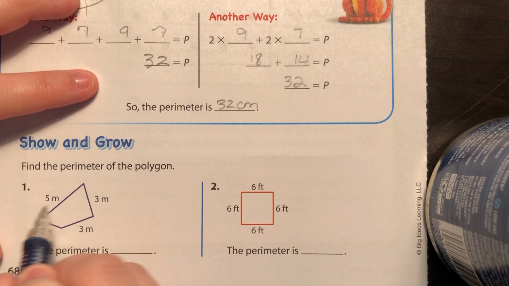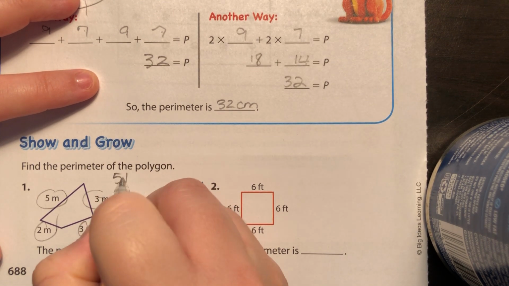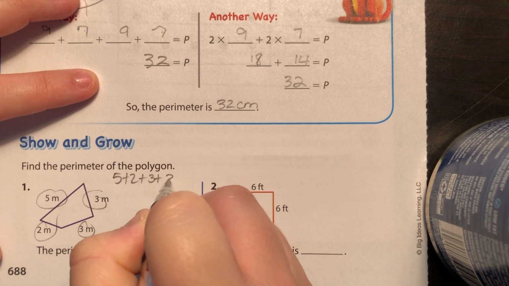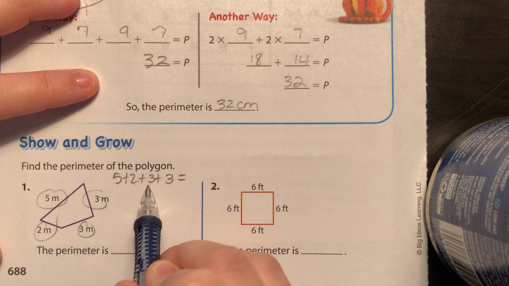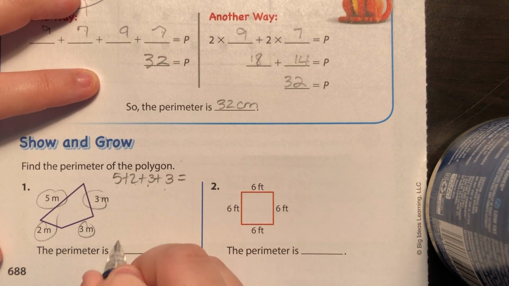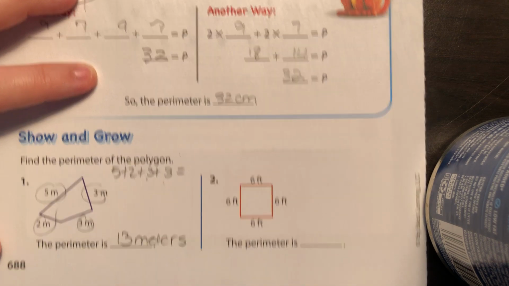Find the perimeter of a polygon. So I have to do 5 plus 2 plus 3 plus 3. What does that equal? 5 plus 2 is 7. 7 and 3 is 10. 10 and 3 is 13. 13 what? You have to make sure you include the measuring unit, meters.